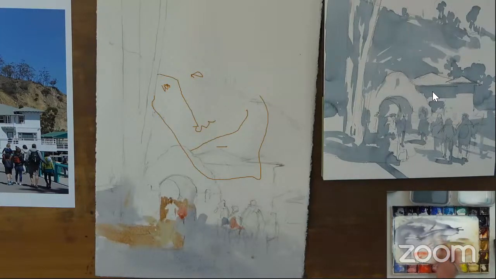I'll probably have to come back and darken up a lot of these figures' clothing again later anyways.